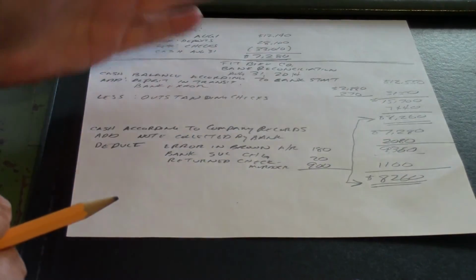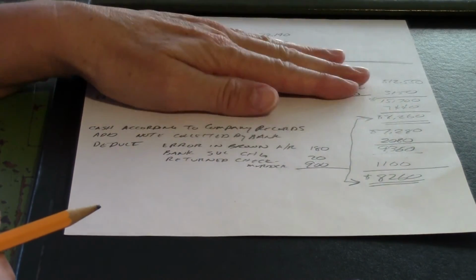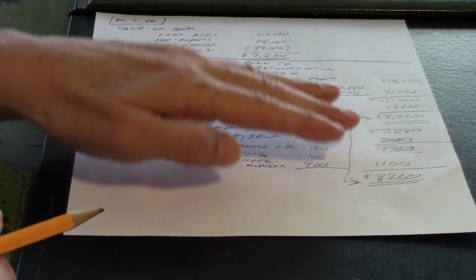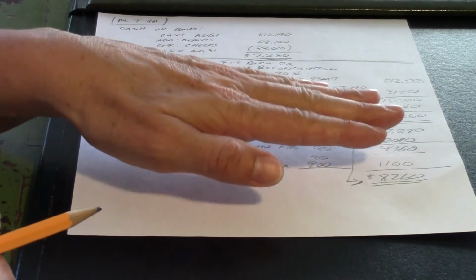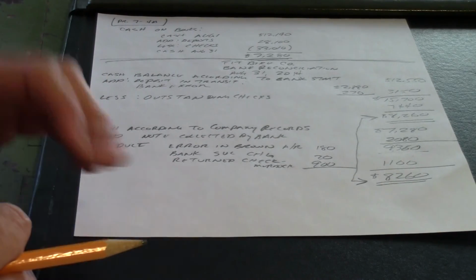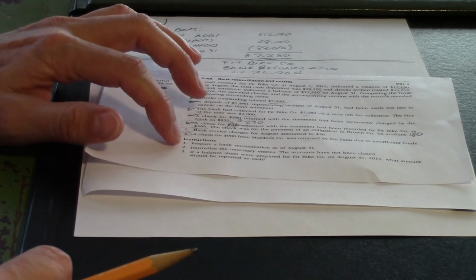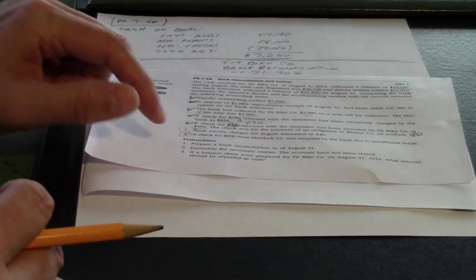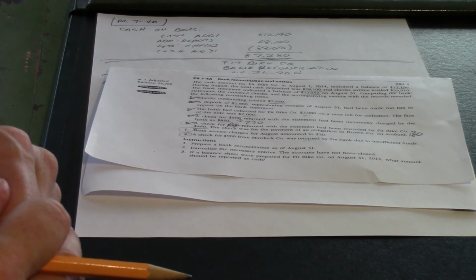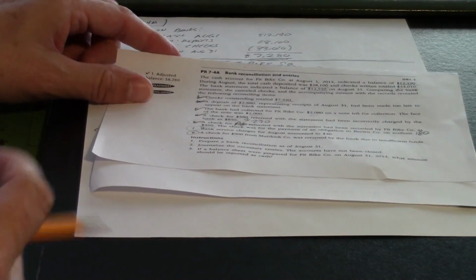They do balance, and we've adjusted the bank statement with things that we know that weren't on the bank statement, and we've adjusted our books for things that were on the bank statement but not on our books, and they came out equal. So that's great. So the next thing we have to do is journalize the necessary entries. So I'm going to do that on the next video. I'm going to stop this video now, and we'll pick that up with part 2 of problem 7-4A.